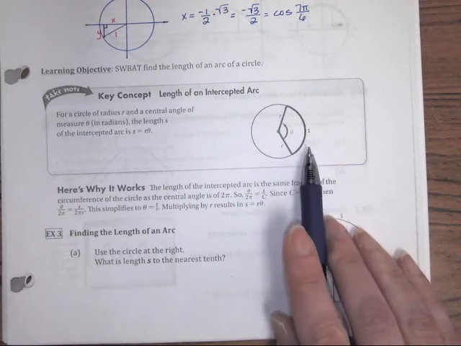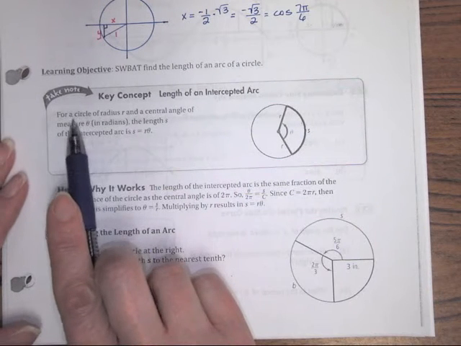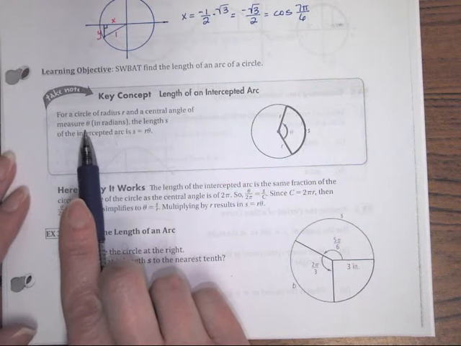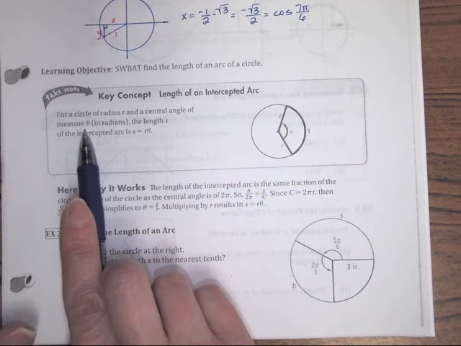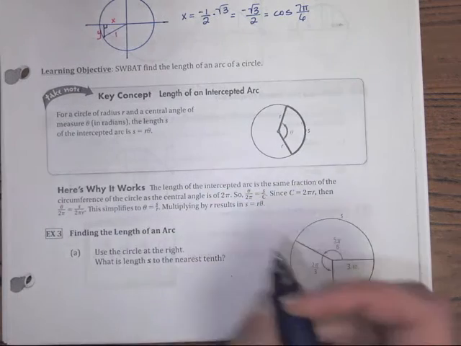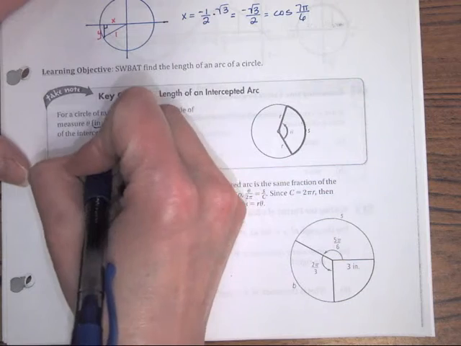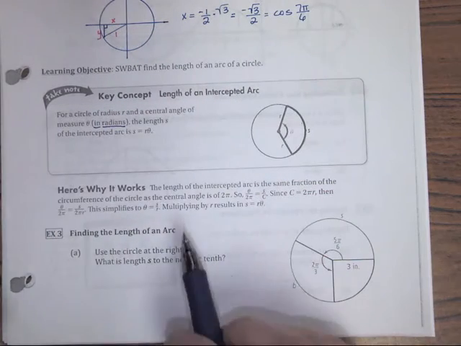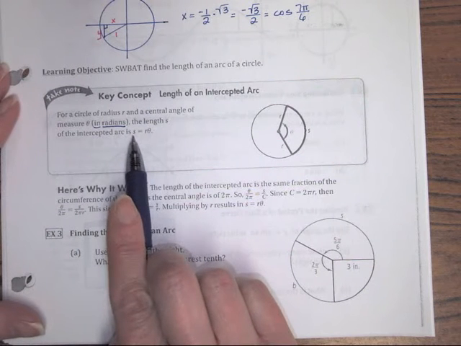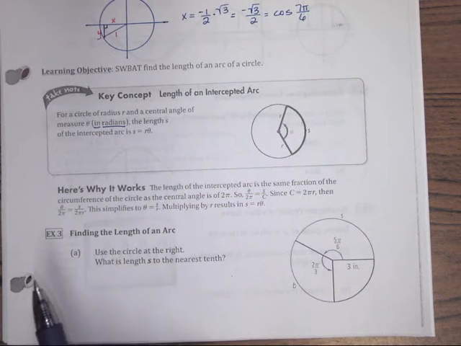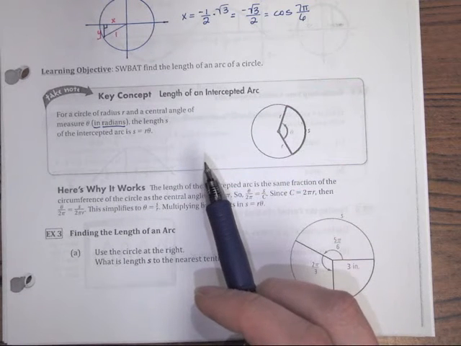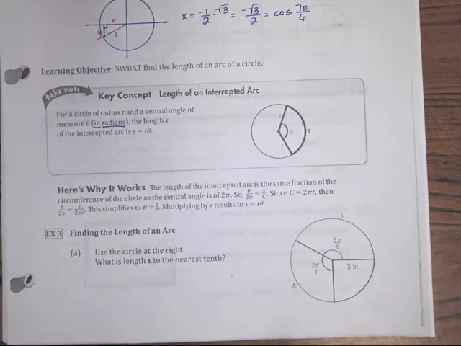In order to calculate that arc length, it says for a circle of radius r and a central angle of theta, remember theta is our variable for angle measure, in radians. It has to be in radians, not in degrees, in radians. The length S of the intercepted arc is S equals r theta. R is the radius. Couldn't be an easier formula, right? Got to be in radians.